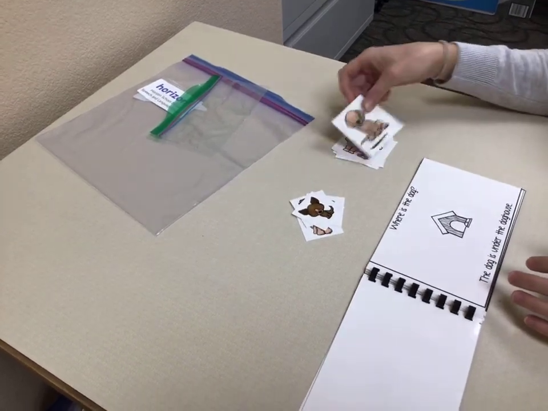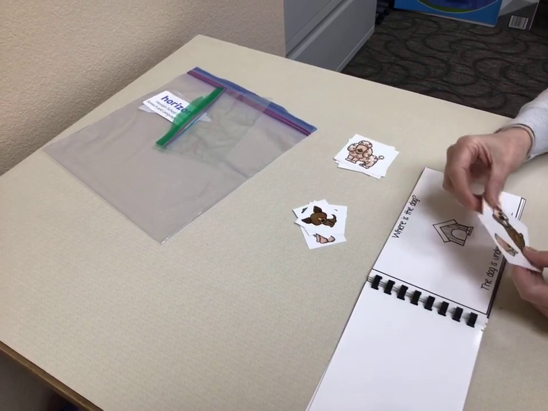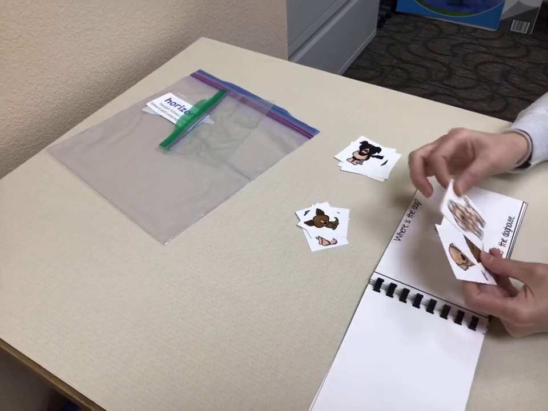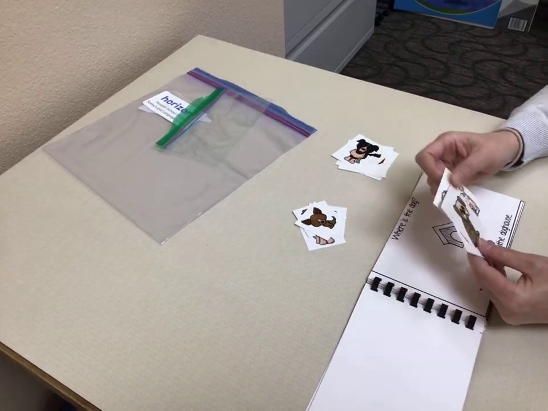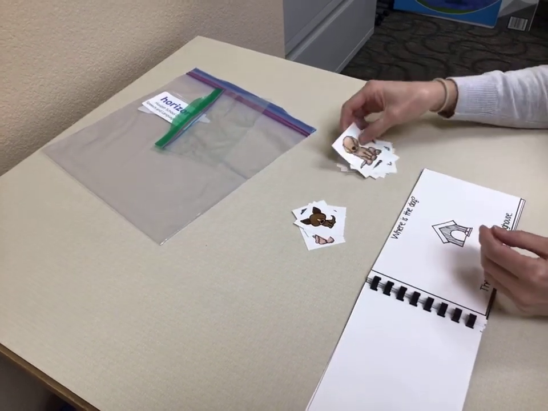You can also talk about what the dogs look like a little bit if you're working on some descriptive language too. You can be having the kids talk about what makes the dogs look different, that some look fluffy and the different colors. And so, yeah, there's lots of different options there.